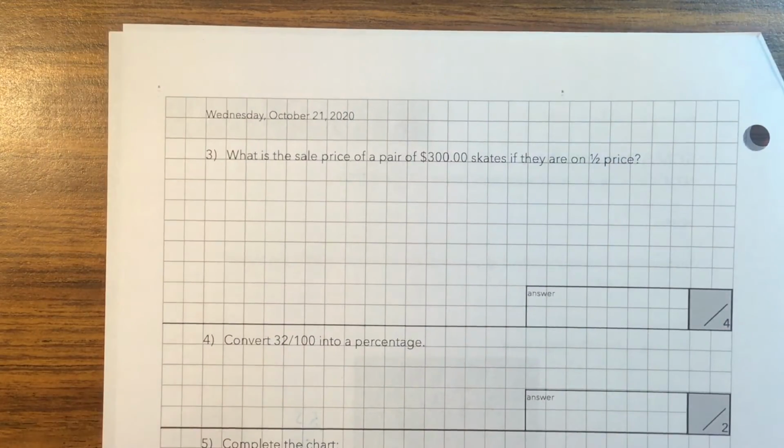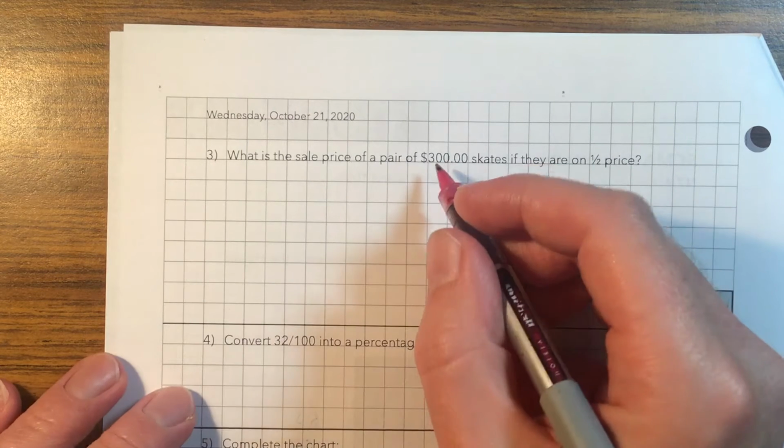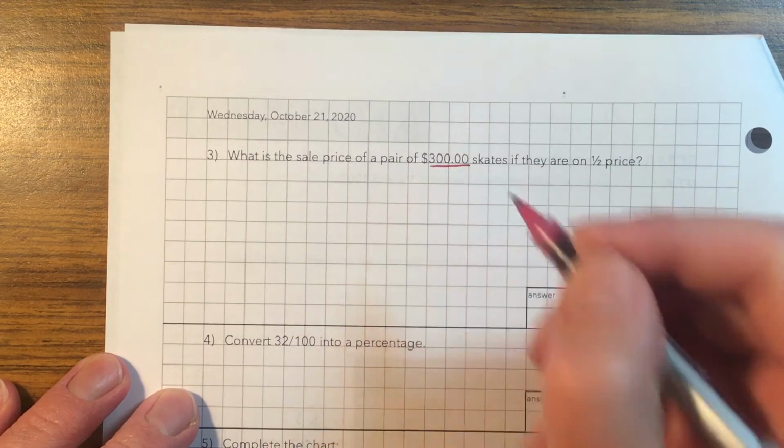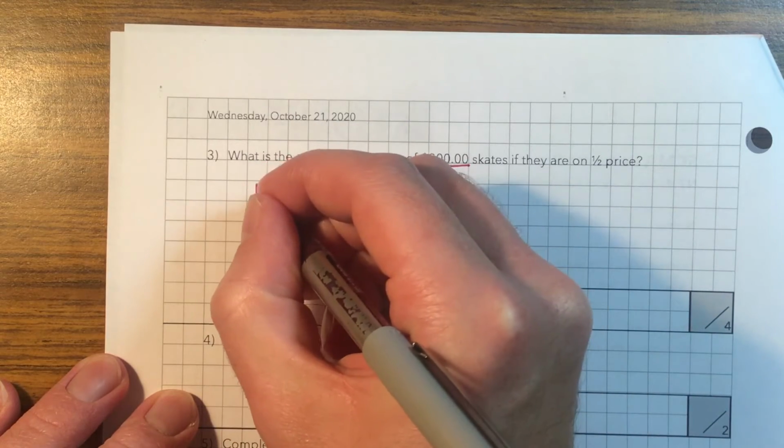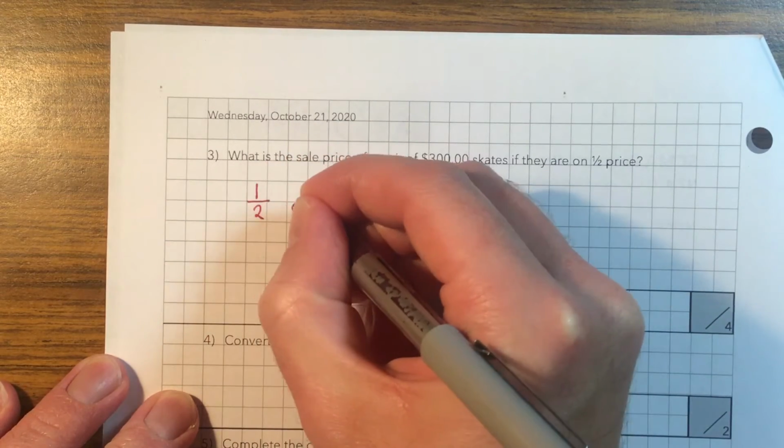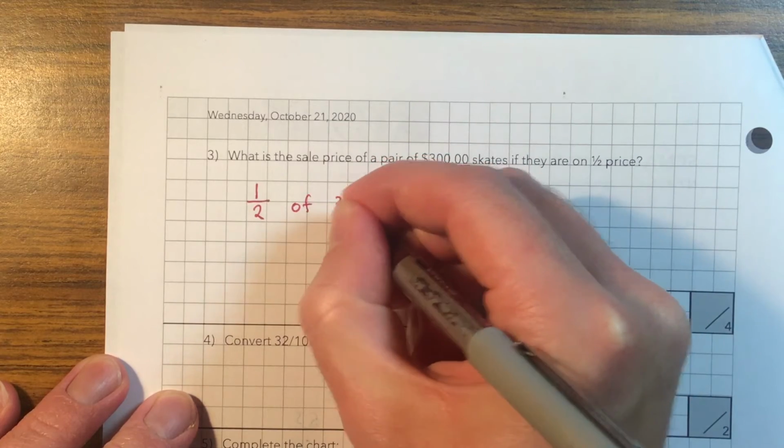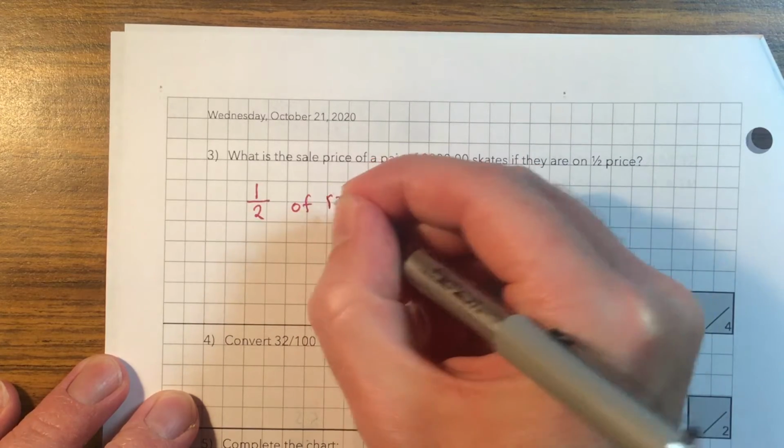What is the sale of a pair of $300 skates if they're only half price? So if they're on half price, we need to take half of this. So we need 1/2 of $300. That's what we need.